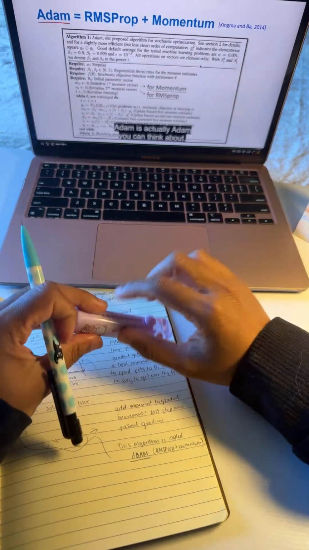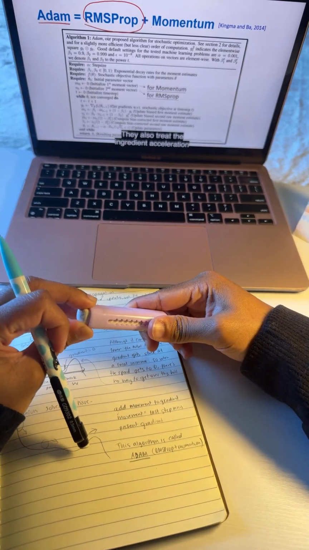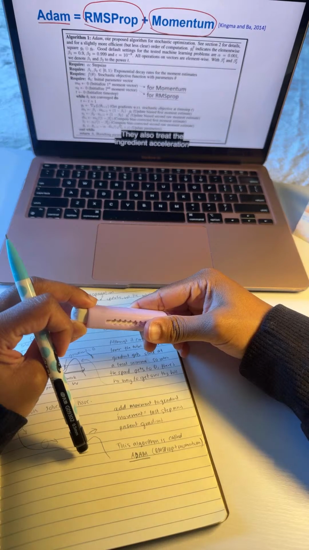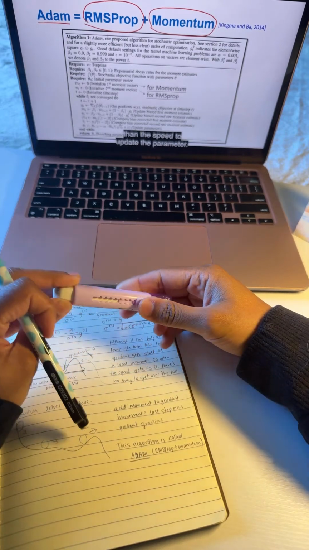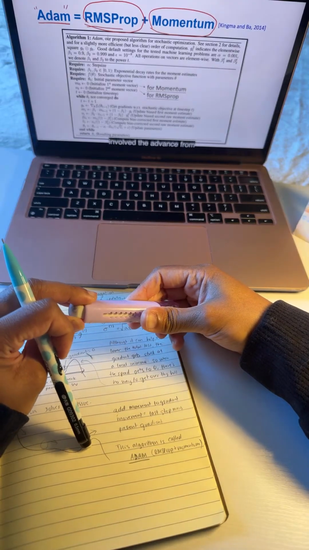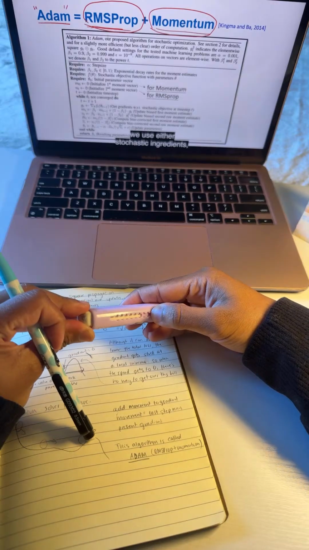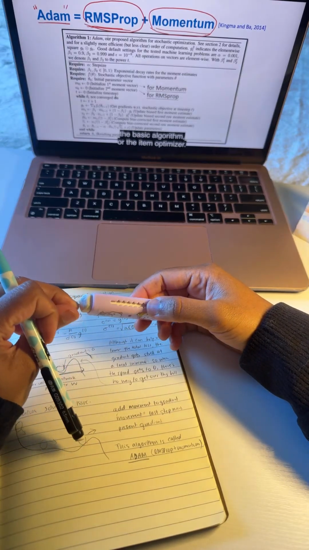So what Adam is actually about: it uses an adaptive learning rate based on the RMS part. It also treats the gradient as an acceleration to update the parameter rather than the speed. So the Adam optimizer has all the elements of both of those two algorithms. That's why most of the time people use either stochastic gradient descent or the Adam optimizer.